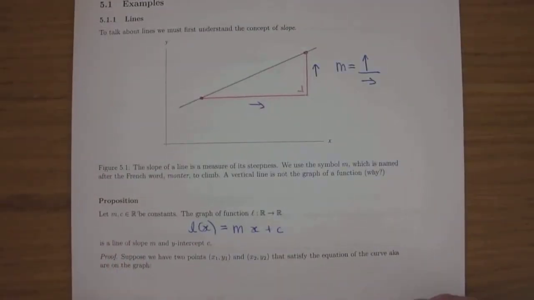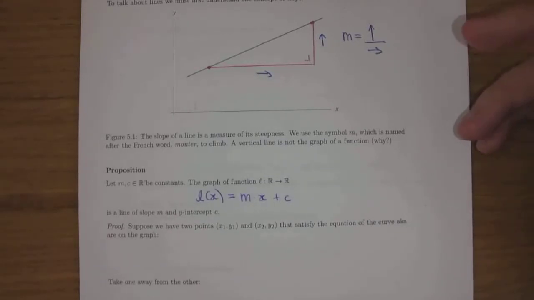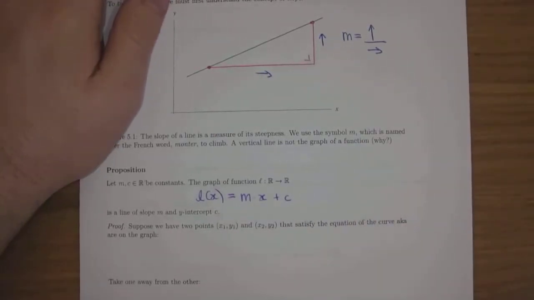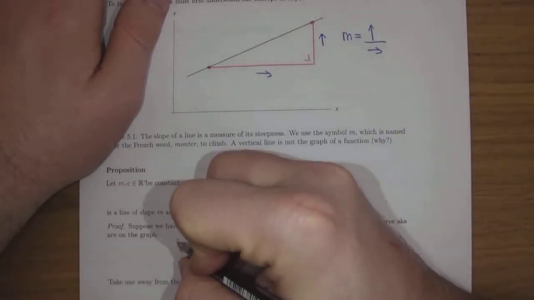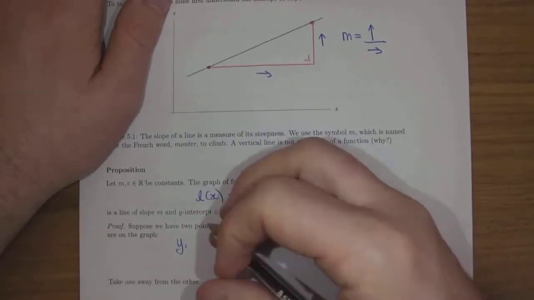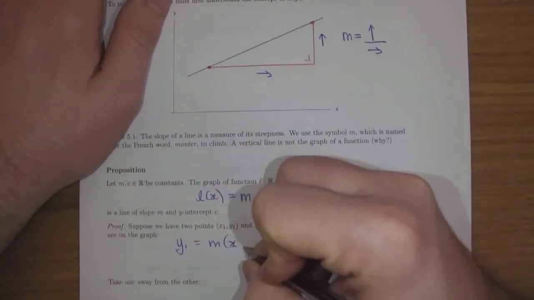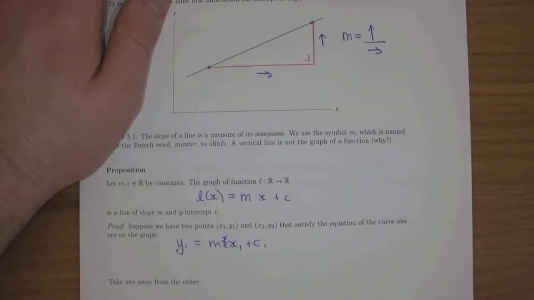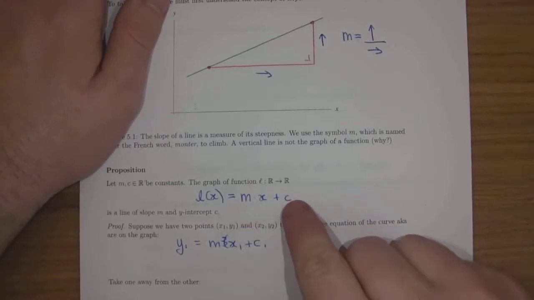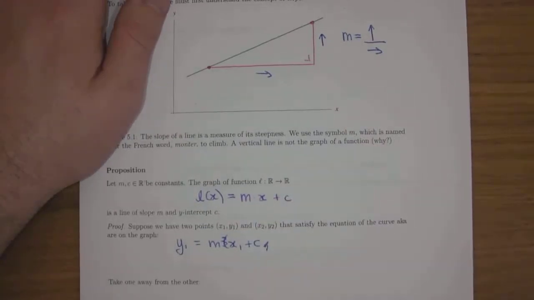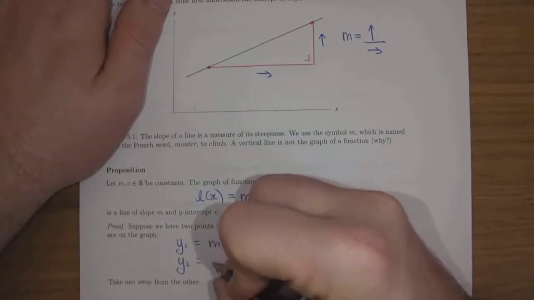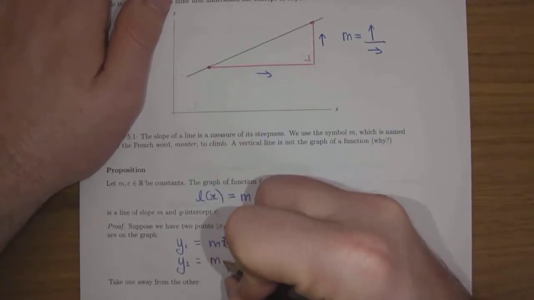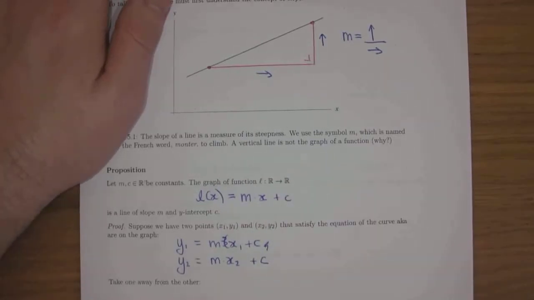So suppose that you have any 2 points that satisfy the equation of the curve. So input, output, input, output. Let's do the first one. So y1, which should be L of x1, would be equal to m times x1 plus c. So the input x1, you get out mx1 plus c. There's no c1. And then the other one is y2 is equal to m times x2 plus c. And take away one from the other. I think we'll do this one minus this one.